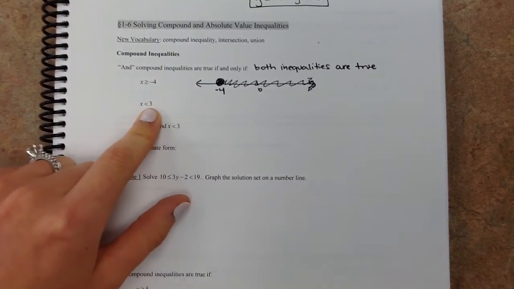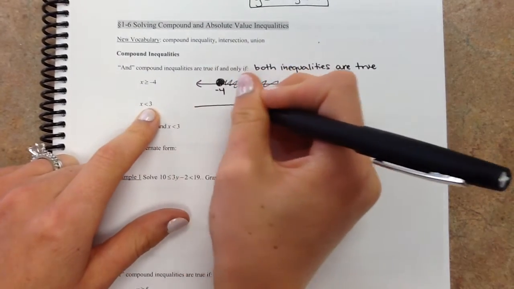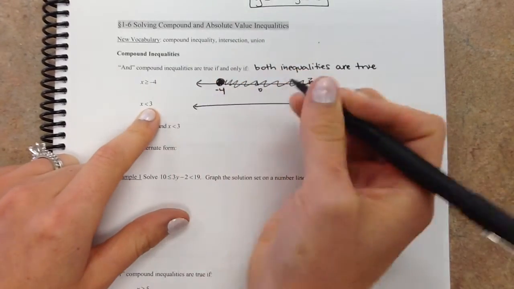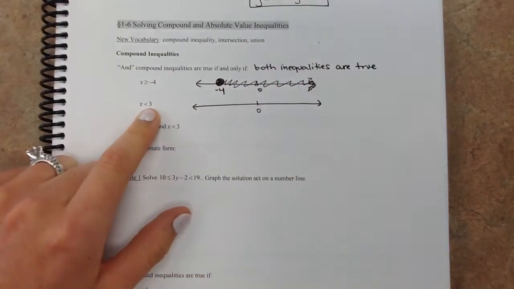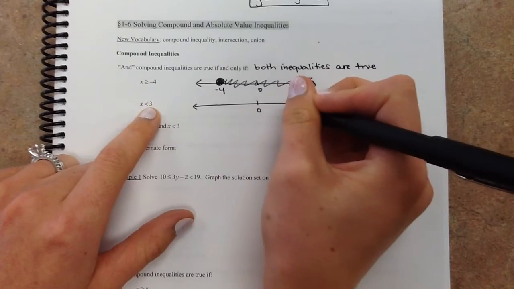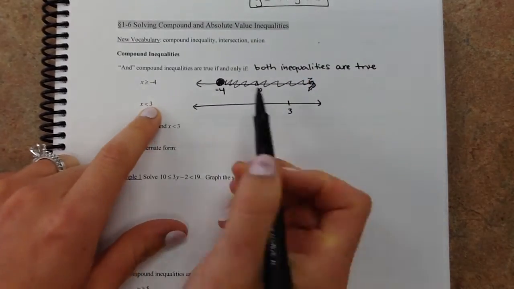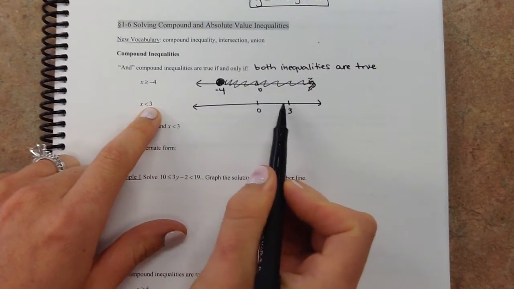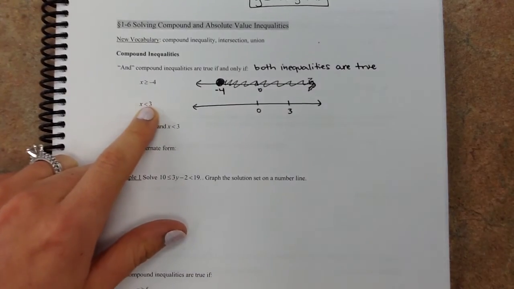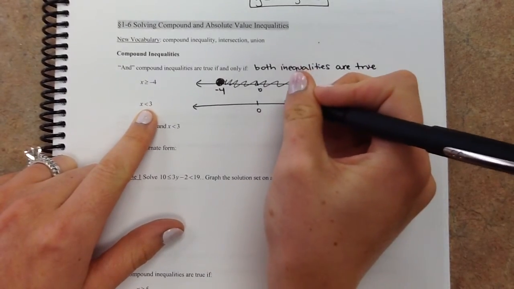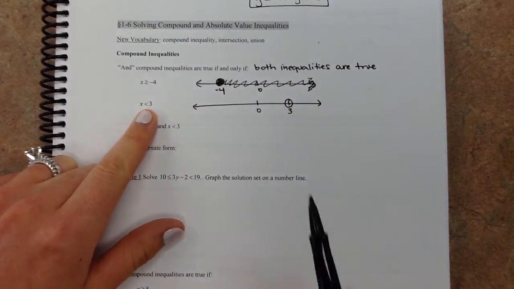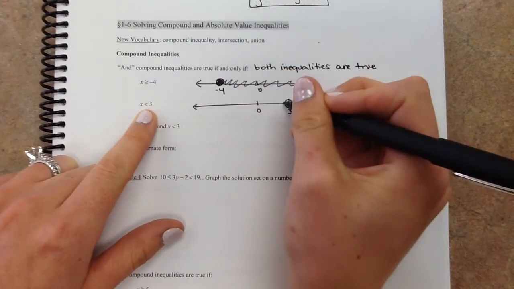Here's our second inequality. x is less than 3. So let's line this up, kind of keep it to the same scale. So line the 0 right up with the 0. And then the +3 would be right here. Again, keep it to scale, so like this distance should be a little bit longer than this distance. And then less than 3, just the less than means it's an open circle, and then the less than part means that we shade to the left.